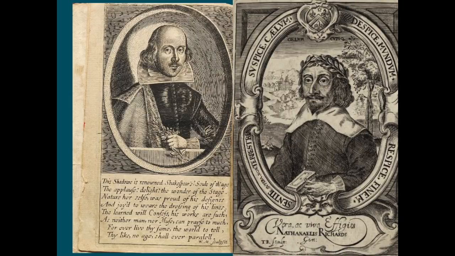If I were to produce for you a very, very typical picture of another poet and playwright from exactly the same time, also published in 1640, this is Nathaniel Richards. Straight away you can see some very obvious differences. First of all, Richards has his coat of arms at the top, and there is no coat of arms on the Shakespeare picture.